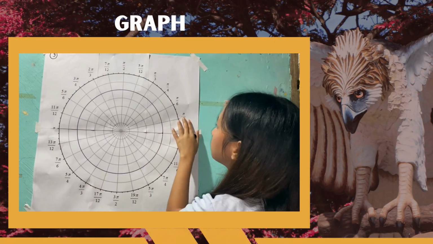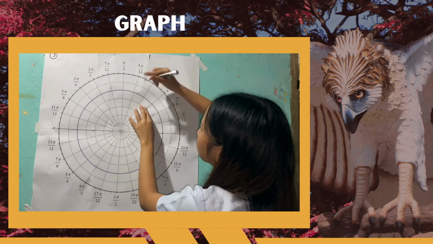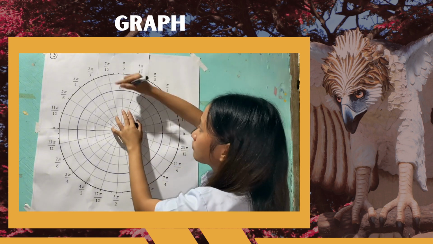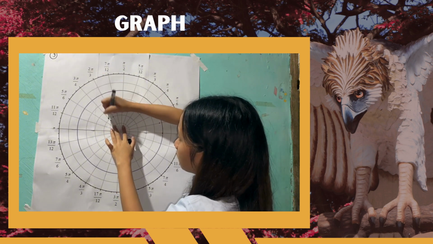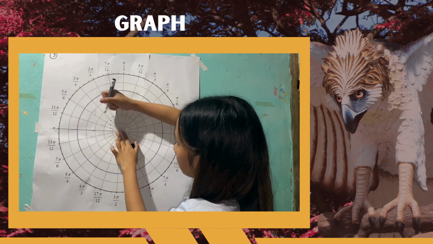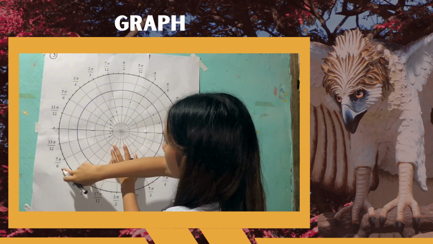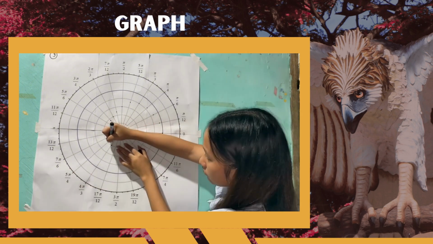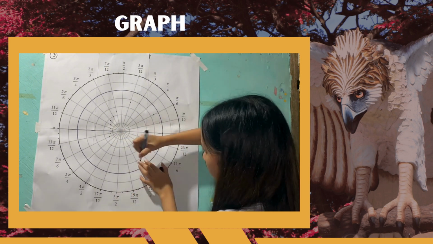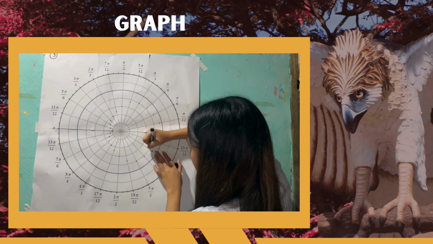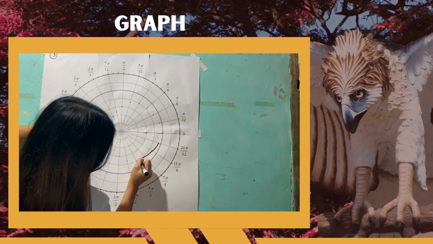For our last graph, number 3, since we already have our table of values earlier, now we can easily plot those points. Then after that, we connect those. So as you can see what I'm doing there, I'm plotting those points for me to easily connect later. And now I'm connecting those points to form the graph.